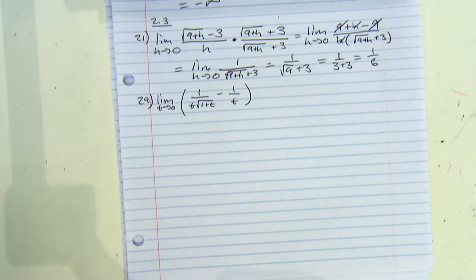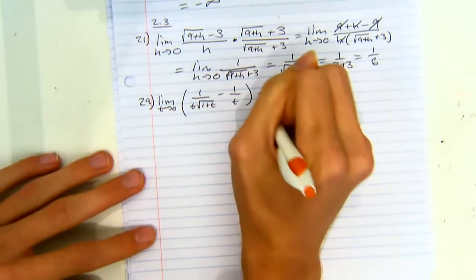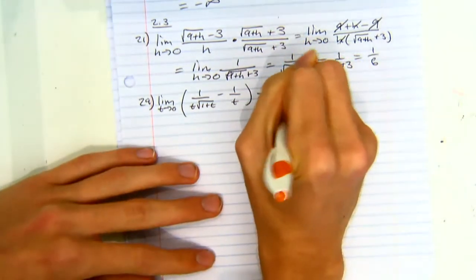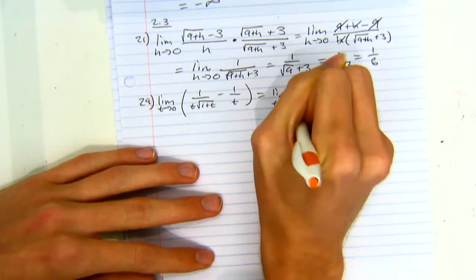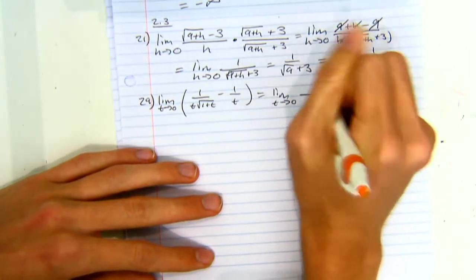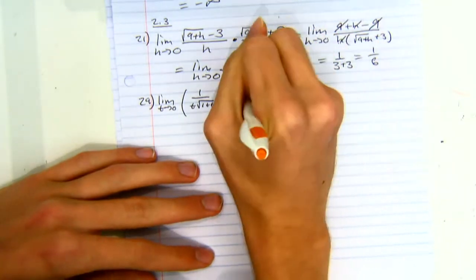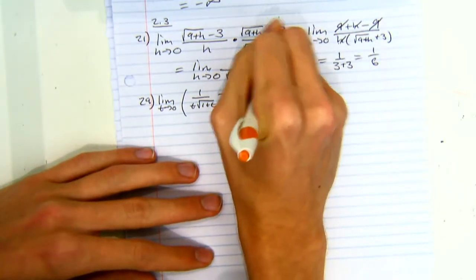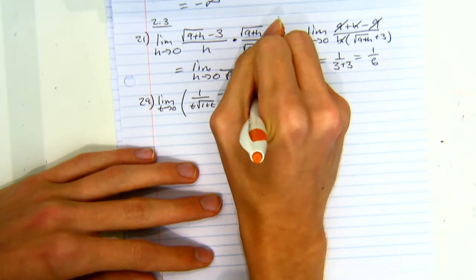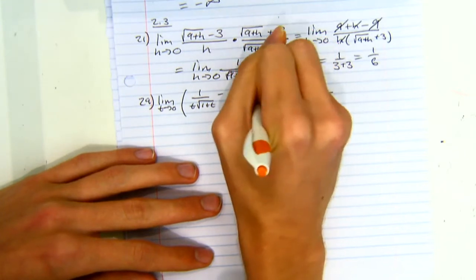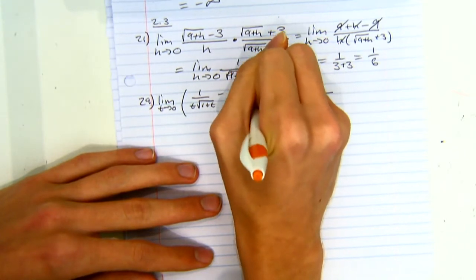All right, so for this one, we have two different fractions, and we're going to want to have just one fraction. It's easier to deal with. So we have to find the least common denominator, which involves multiplying this side by not t, just the square root of 1 plus t. This is really messy.